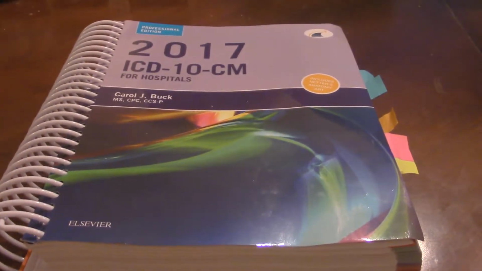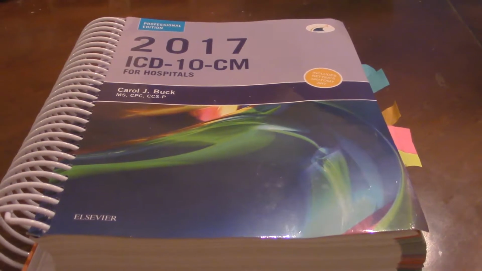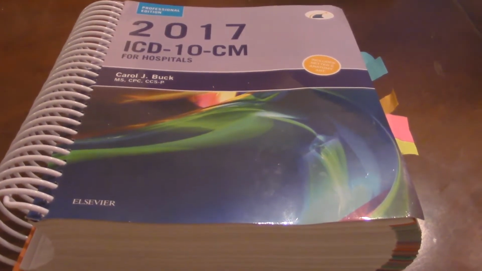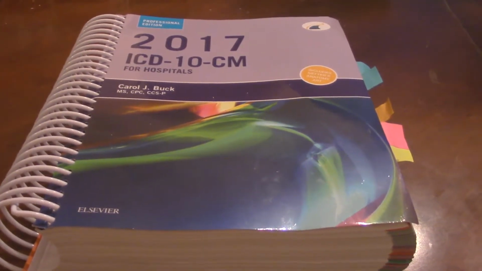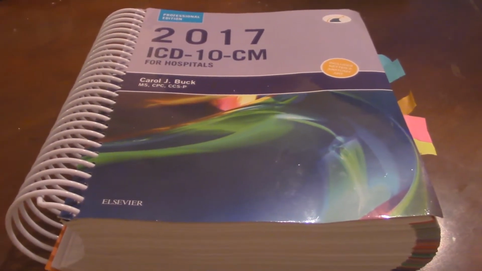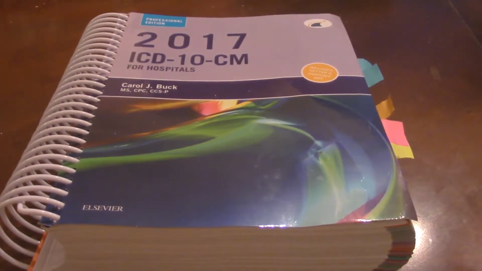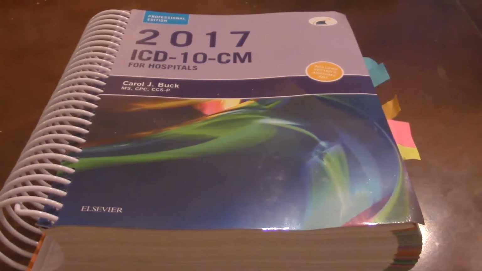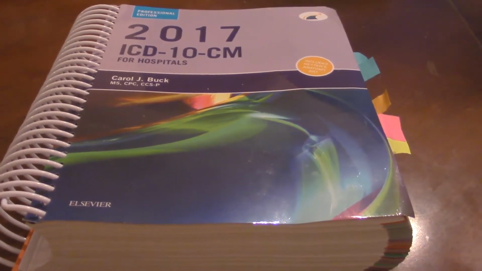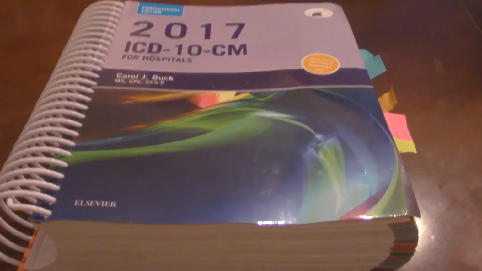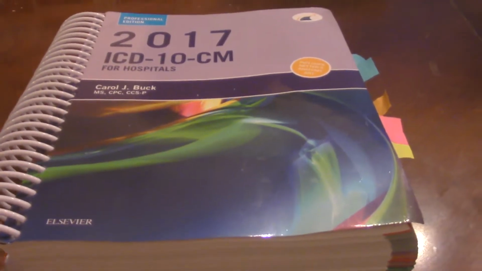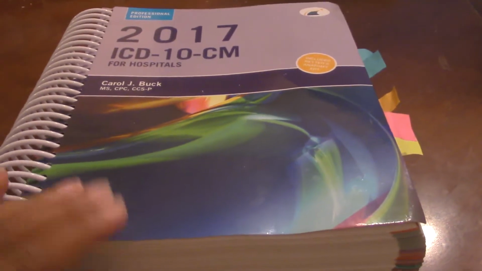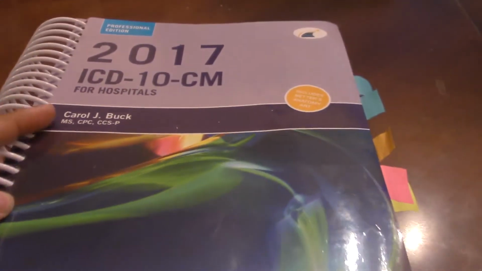For week 2 in our class discussion, we are talking about coding manual guidelines and using them to determine whether or not we need to use multiple codes or combination codes or even with code sequencing. I wanted to show you where you can find these guidelines in the coding manual. I also want us to talk a little bit about some of the conventions that the ICD-10 coding manual uses that will be helpful in the code selection process as well.